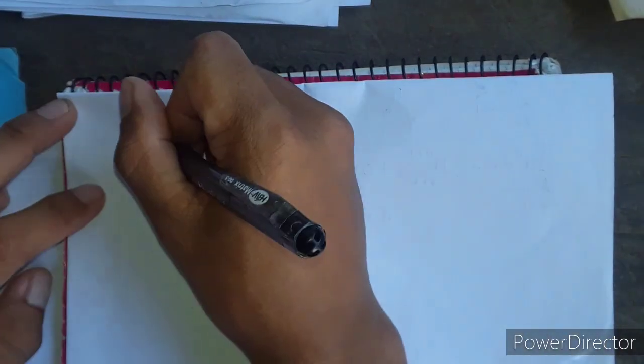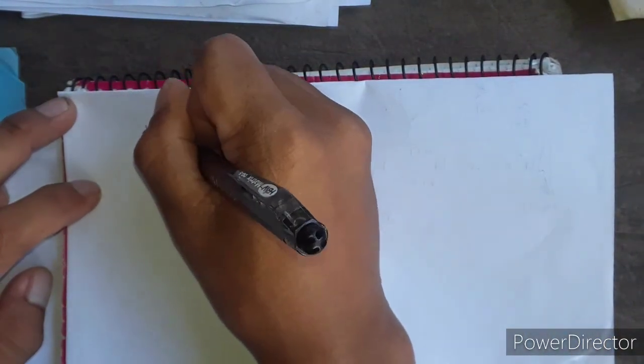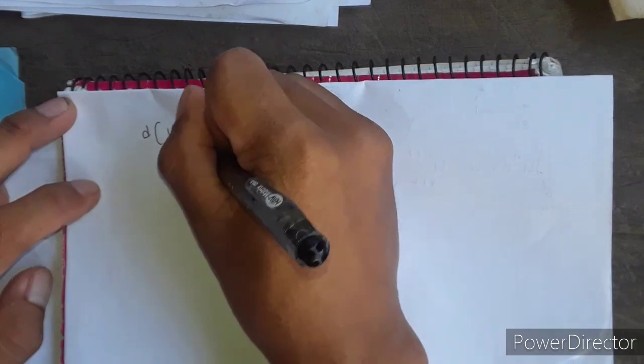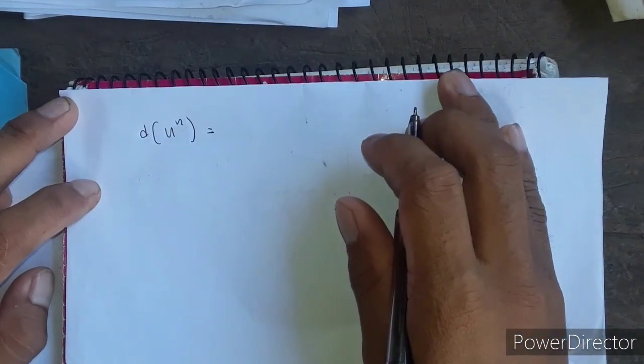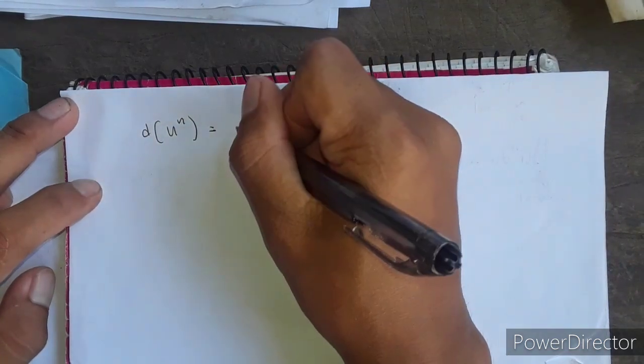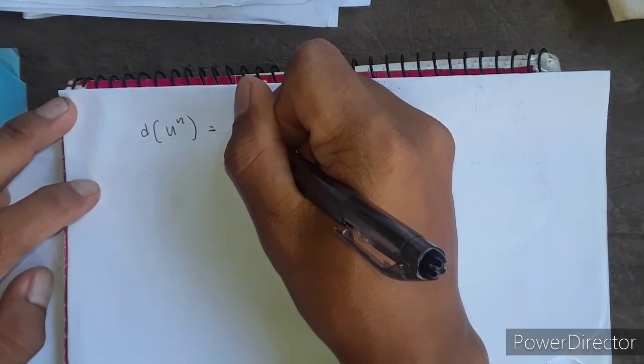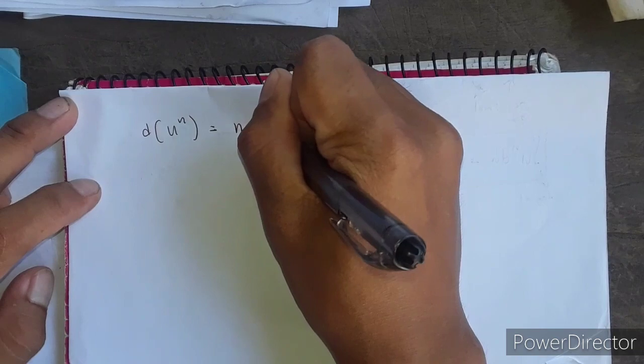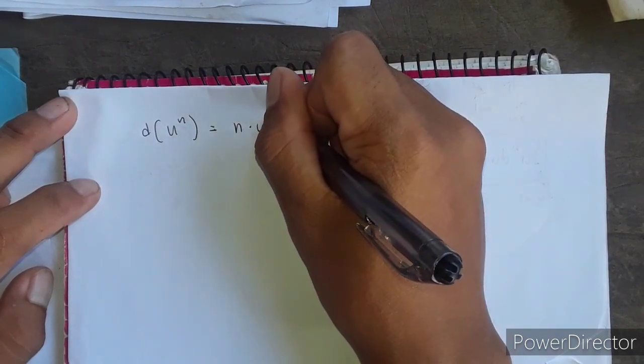So for example, in derivatives, if we're going to differentiate a function, for example, we have a function of u raised to n, what we're going to do is multiply the function by its exponent, which is n, and subtract the exponent by 1.